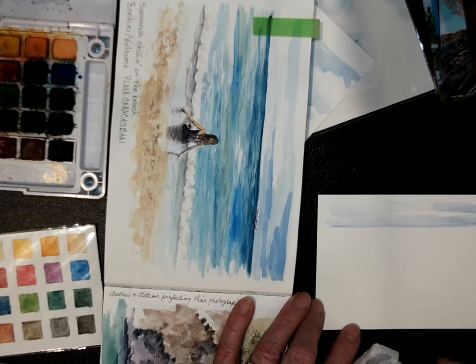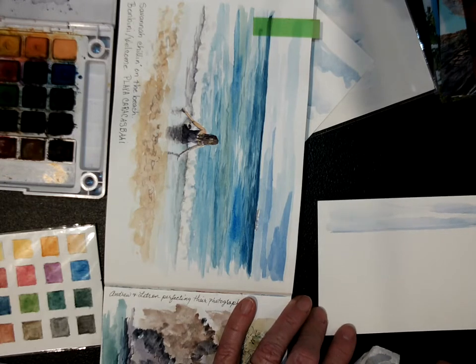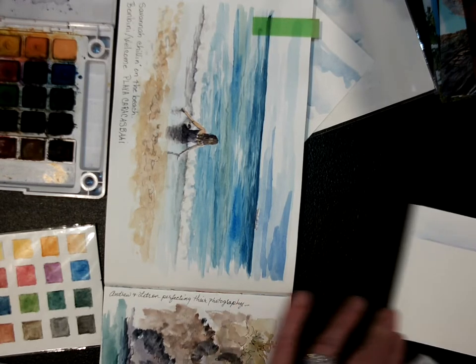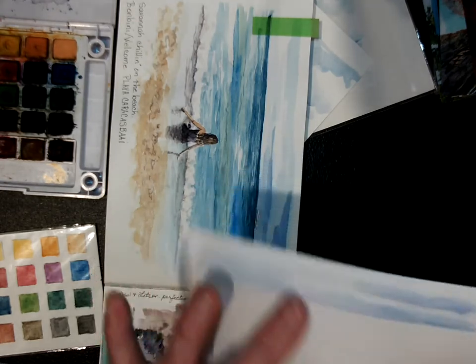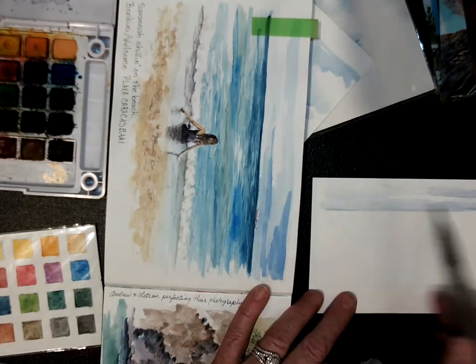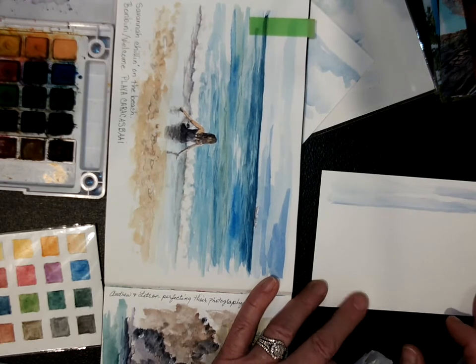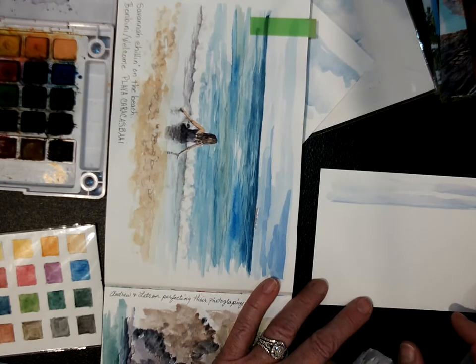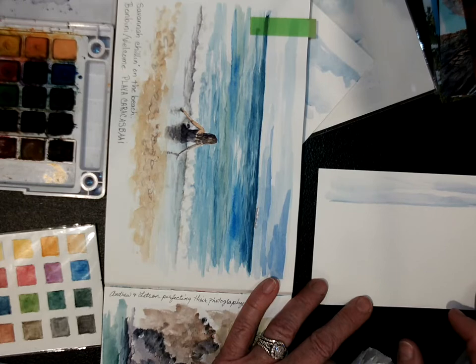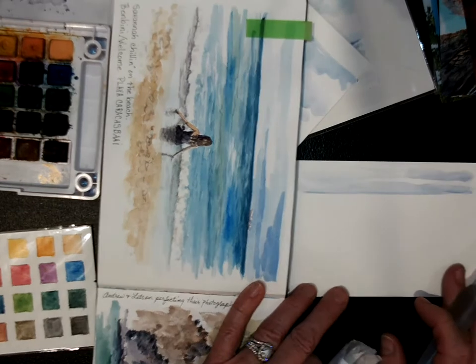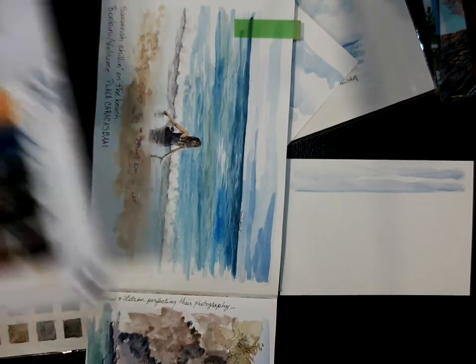So it's really pretty pale, and not excessively wet. I mean, right now my paper's not even shiny. I just added enough wet to smear it. I'm going to knock my paints off. I can put them over here.